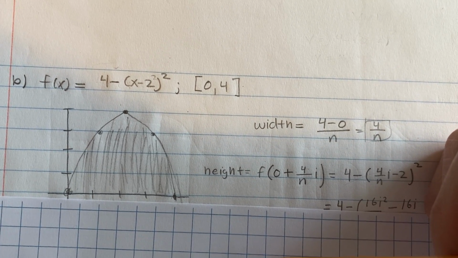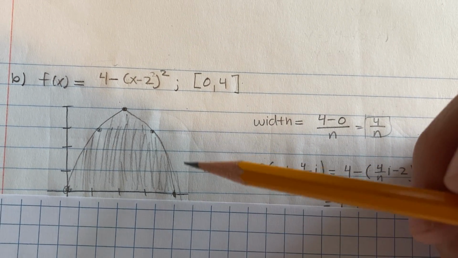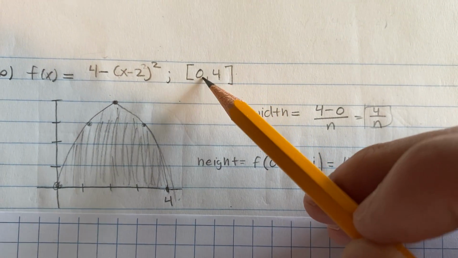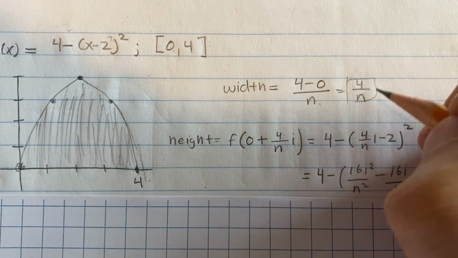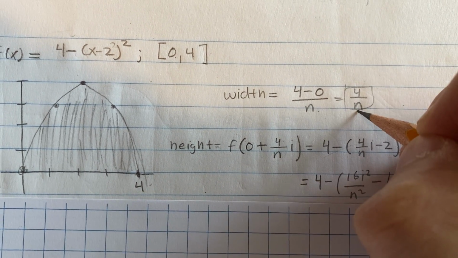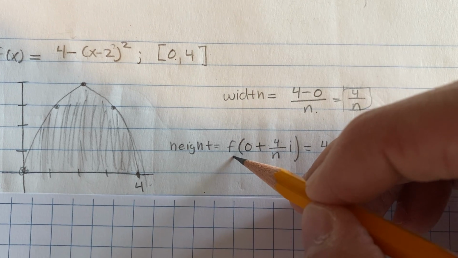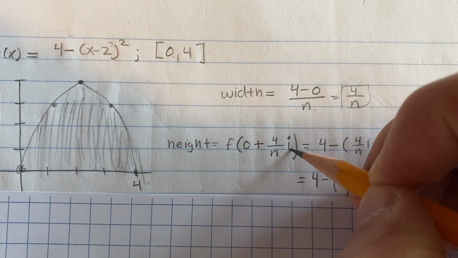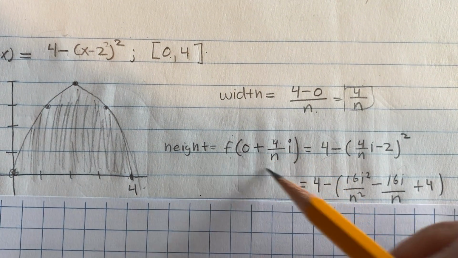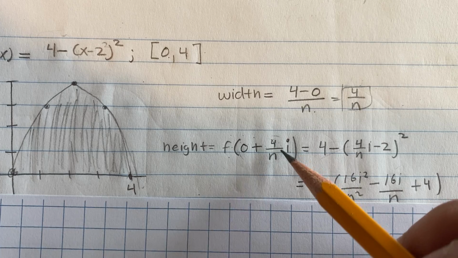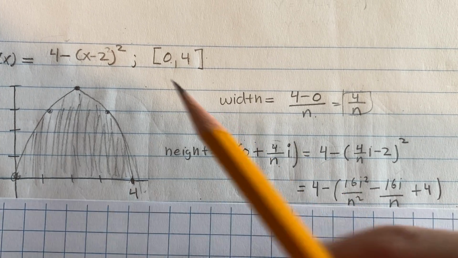All right, so just like I did in the previous example, to figure out the width, you do b minus a over n, so 4 minus 0 over n. And we don't know the number of rectangles because we're going to take the limit, so we'll say 4 over n. And then the height is f of a plus b minus a over n times the counter i. So you're going to plug f of 4i over n into this function.